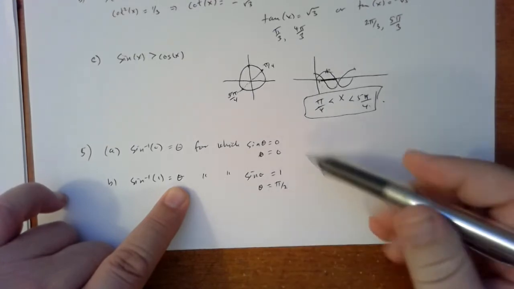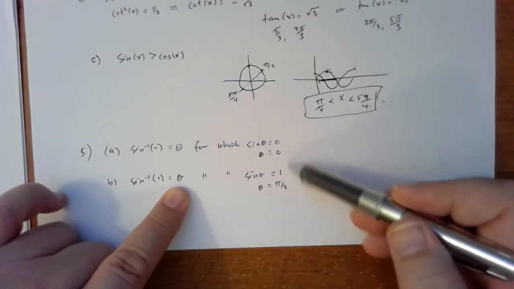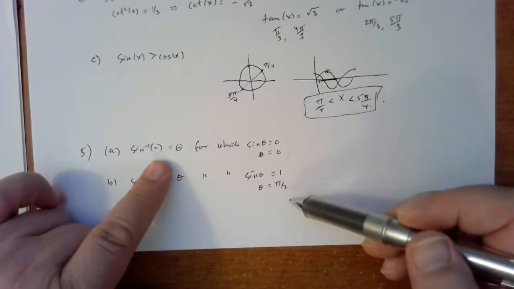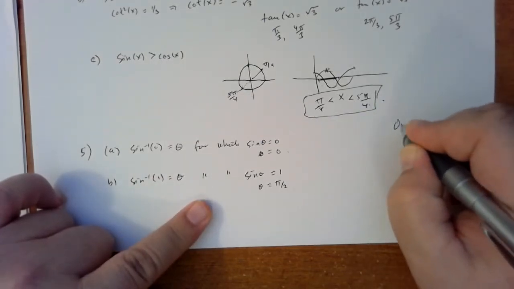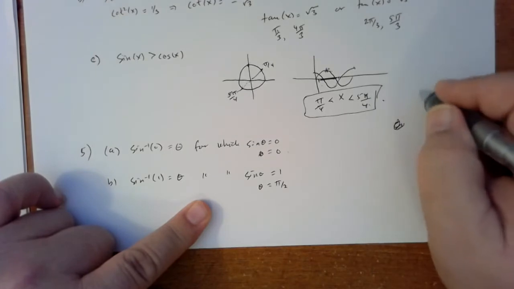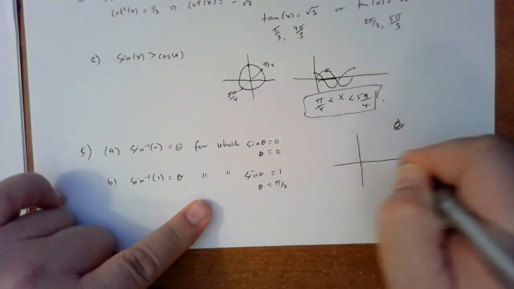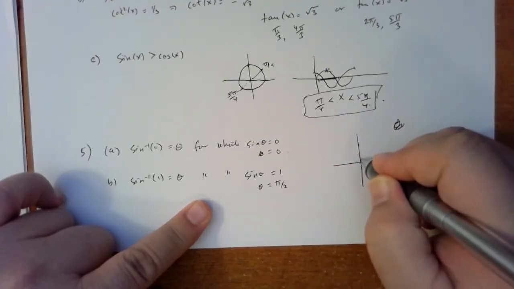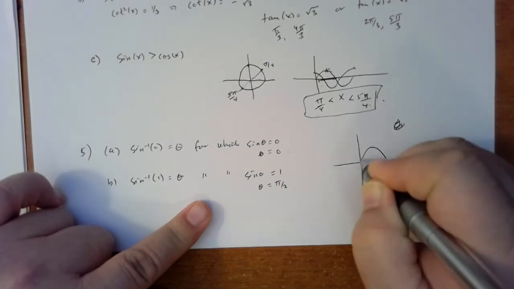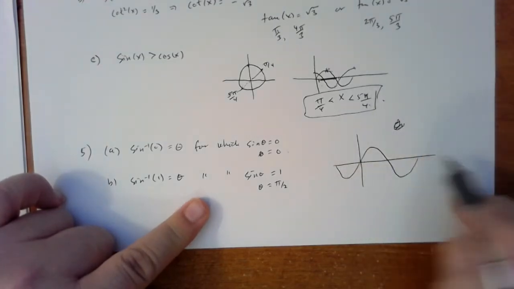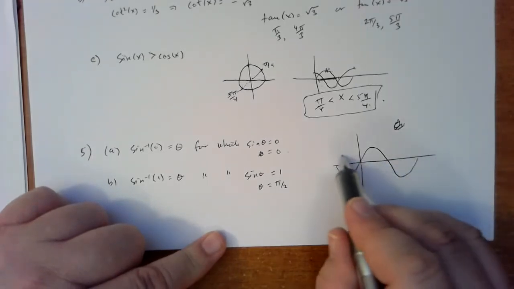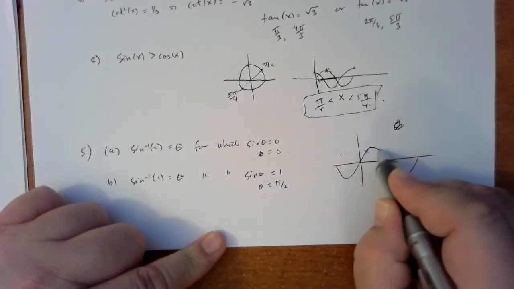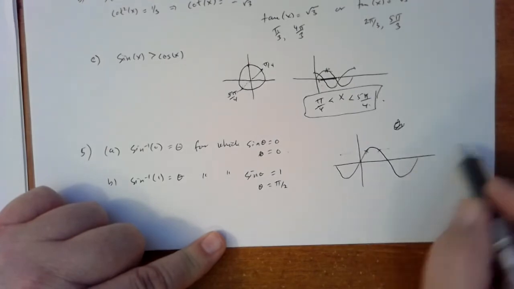Now, can I add 2 pi to these? Actually, no. This inverse sine just outputs angles, the output. So let me draw that here, maybe. So the sine function looks like this. And so you'll notice that this is not one-to-one, so it does not pass a vertical line test because there's 2 intersections, or there's an infinite number.